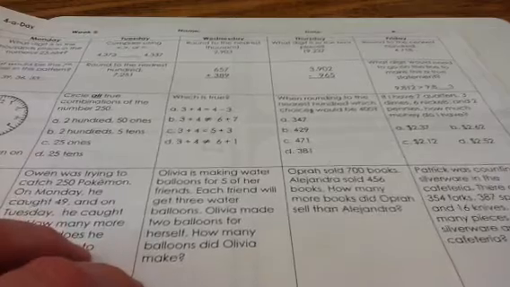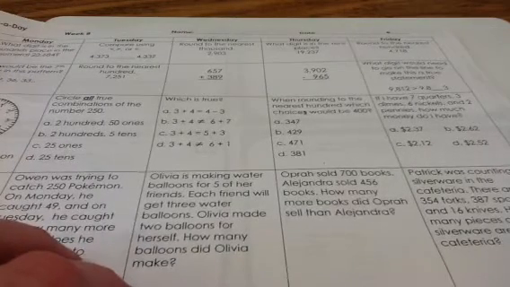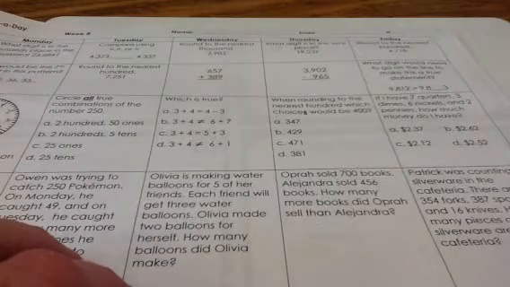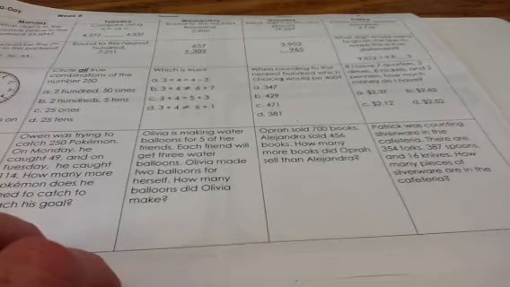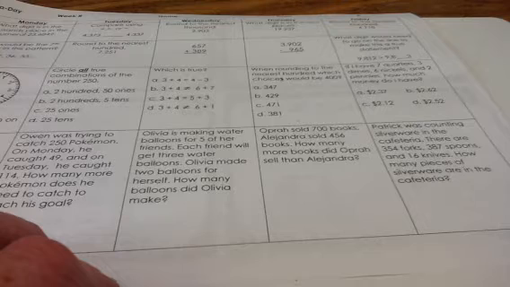I'm going to read the questions to you and then pause, make sure you get the work done. Number 1, what digit is in the tens place? Number 3, when rounding to the nearest hundred, which choices would be 400? And number 4, Oprah sold 700 books. Alejandra sold 456 books. How many more books did Oprah sell than Alejandra?